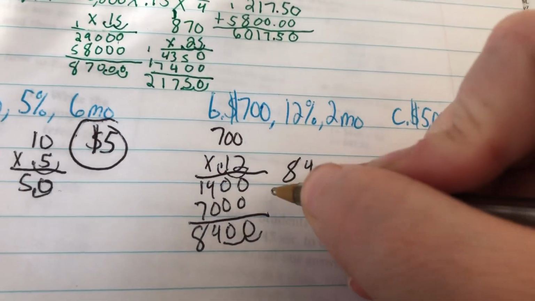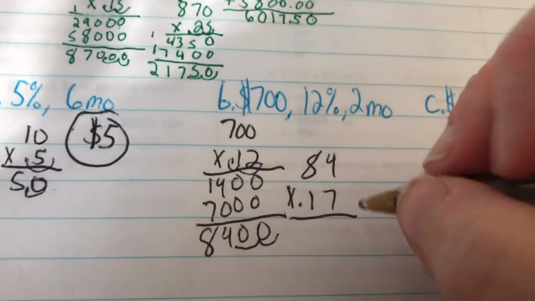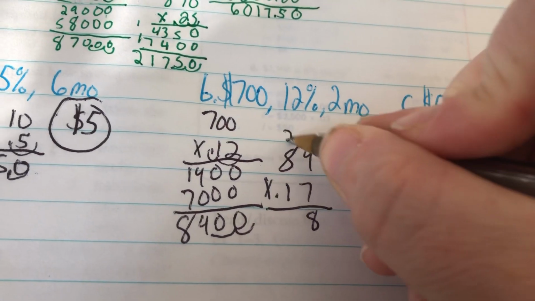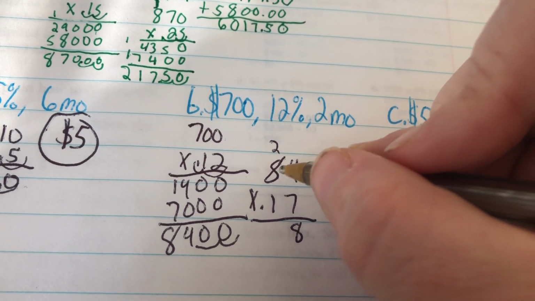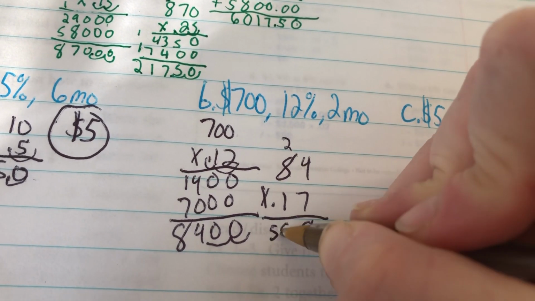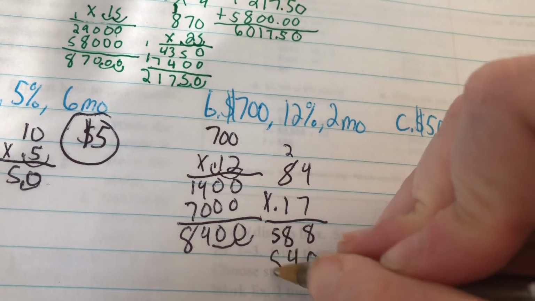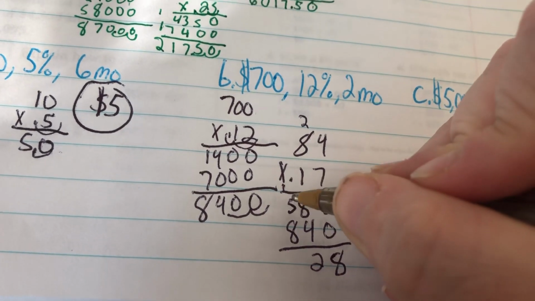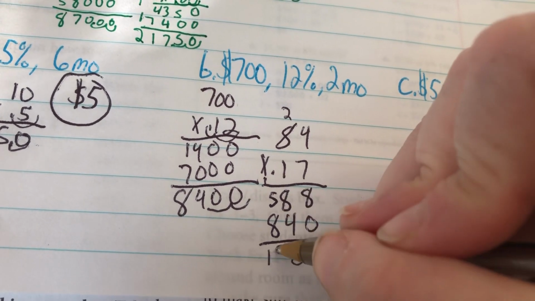Okay, so 84 times 0.17. 7 times 4 is 28. 7 times 8 is 56, 57, 58. 8 plus 4 is 12. 8 plus 5 is 13, plus 1 is 14.